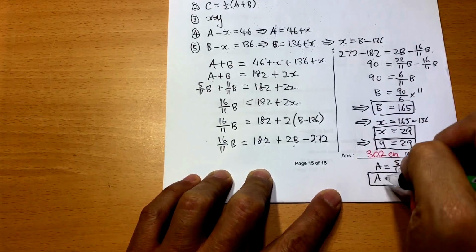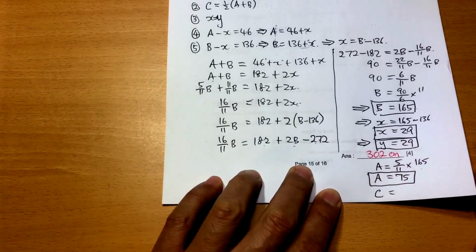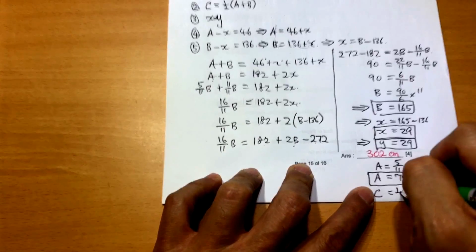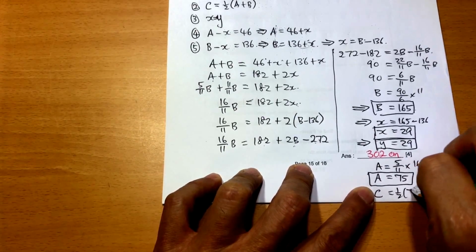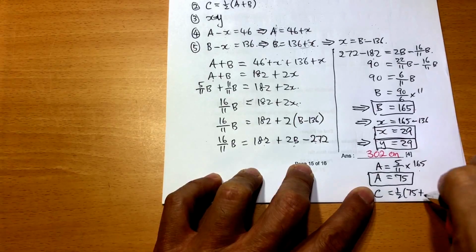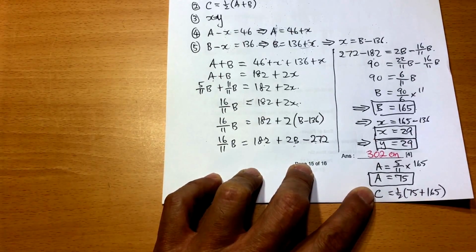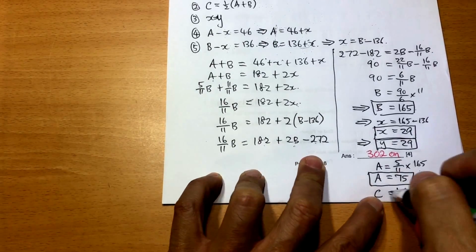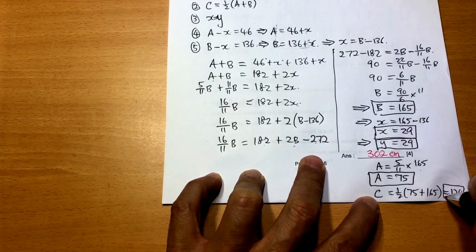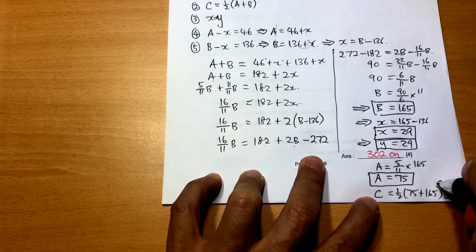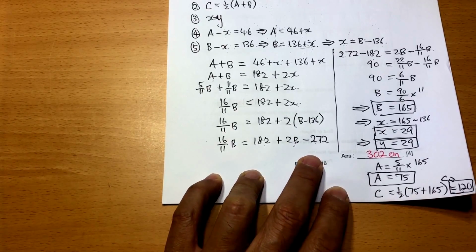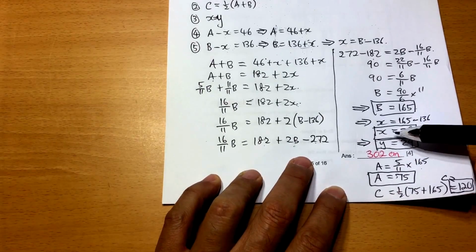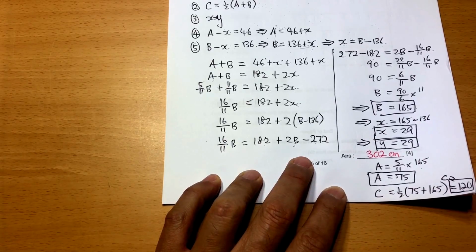And lastly, C is equal to half of A plus B. Right? So half A, 75, plus B, 165. And that should give us an answer of 120. All right, so that is another answer that we have there. C is equal to 120. So now we have A, B, C, X, and Y. We've got everything that we need to find out.